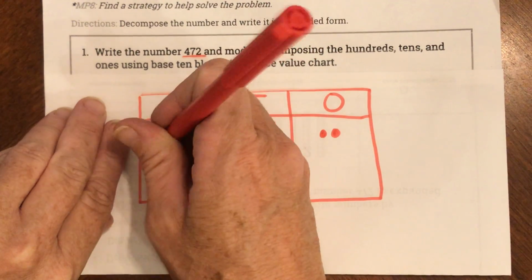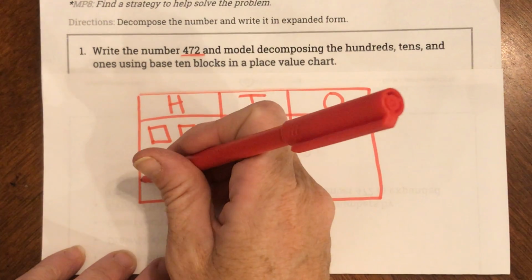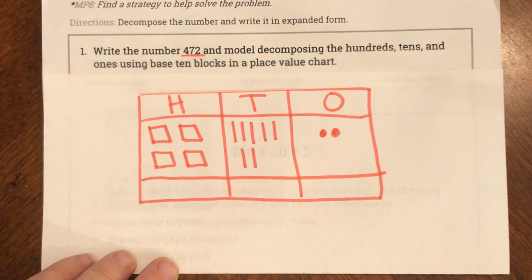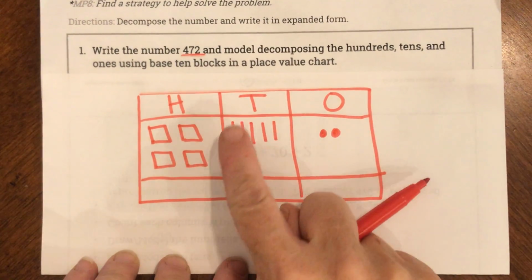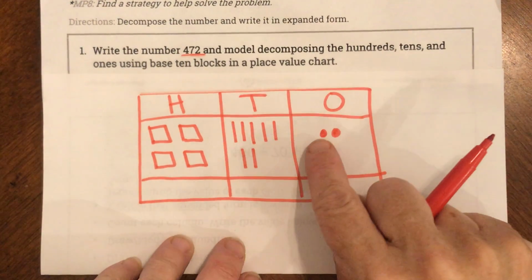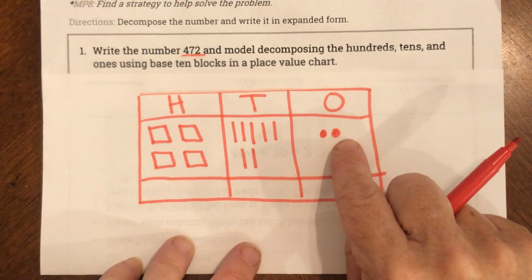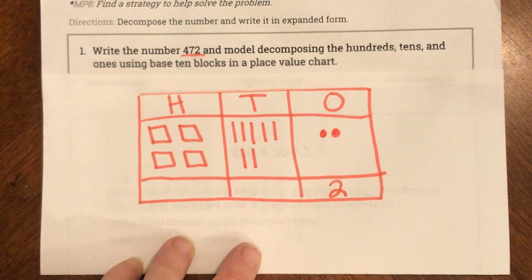1, 2, 3, 4. Ladies and gentlemen, I should have drawn a bottom line there. I apologize for not having that line. Okay, so I drew everything I had using my base 10 blocks. So let's go back to this though. If I had 2 ones, how much is that worth? Well, that's 1, 2. So that's worth only 2.